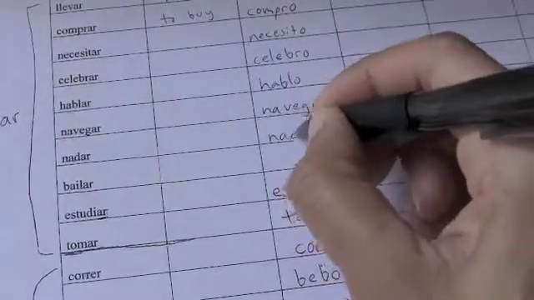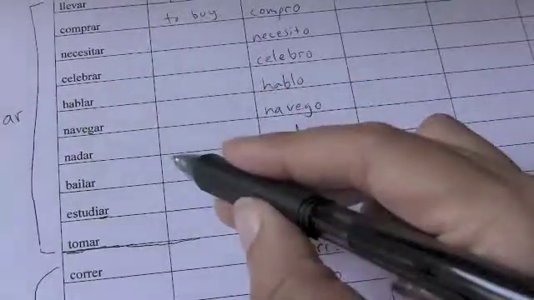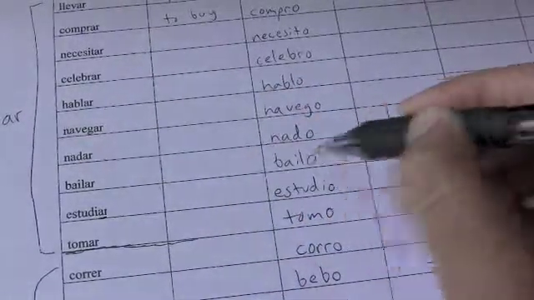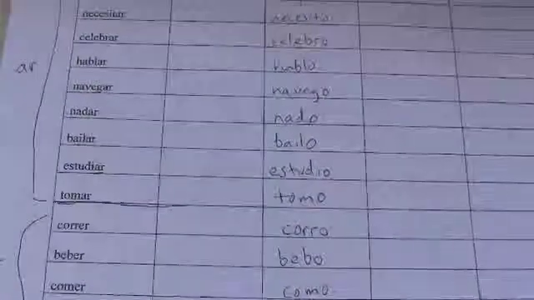Navego, nadar, drop off the AR. O. Bailar, drop off the AR. Bailo. So there, we've done pretty much all the verbs so far.